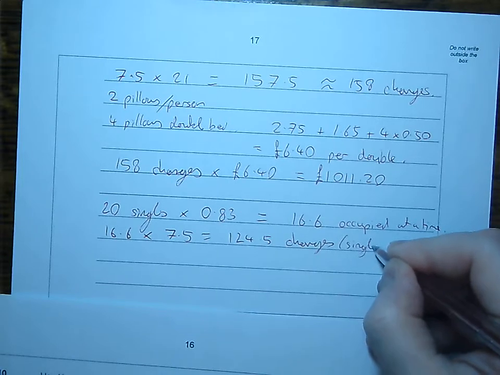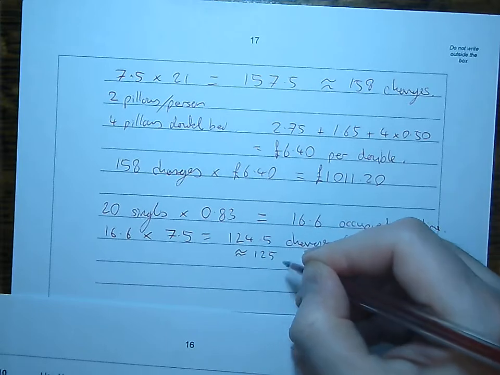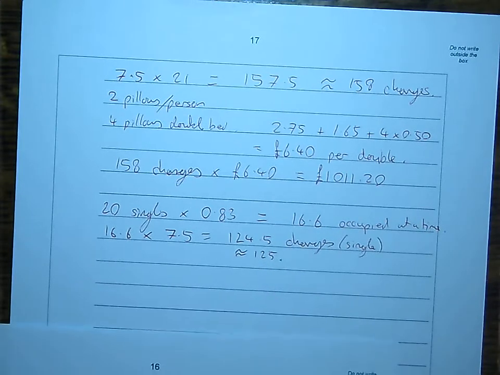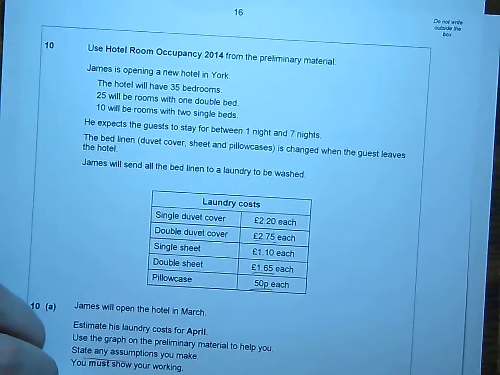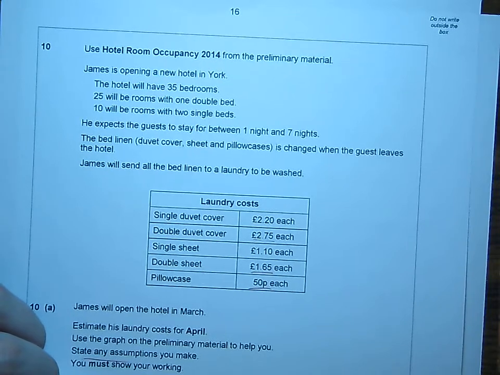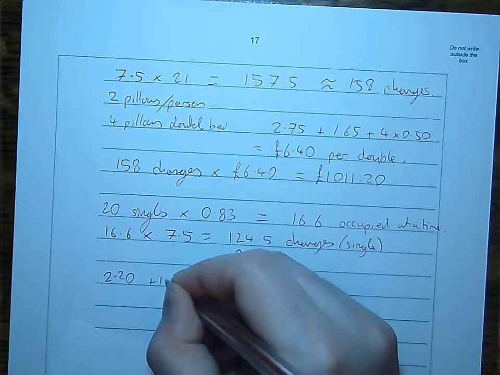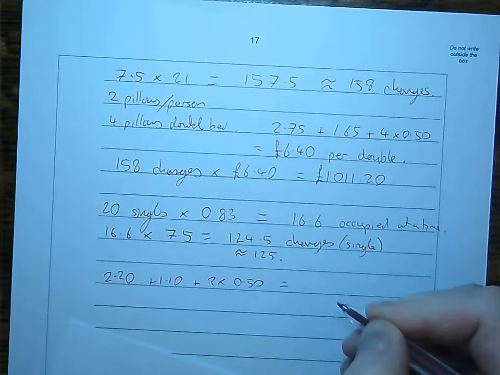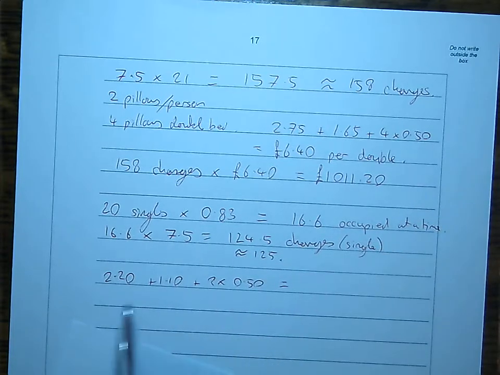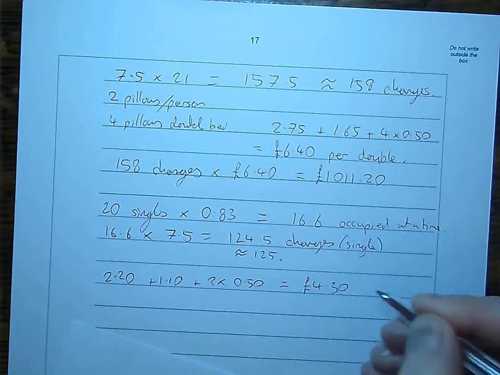Single. Okay. 125 if you like. You can leave it as 124.5 if you prefer, because it's all a bit crazy. Looking at the data here, we've got single duvet cover £2.20, single sheet £1.10. So 220 plus 110 plus 2 pillows is going to give us what? £3.30, £4.30.